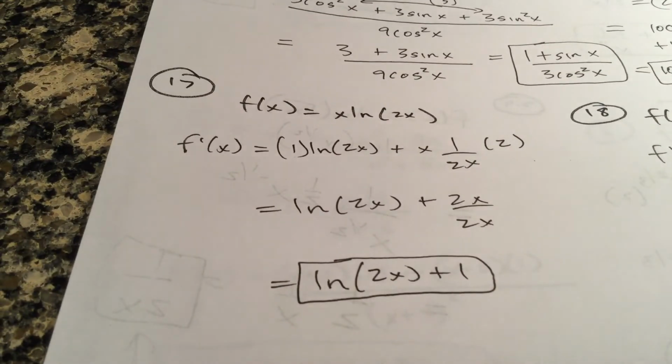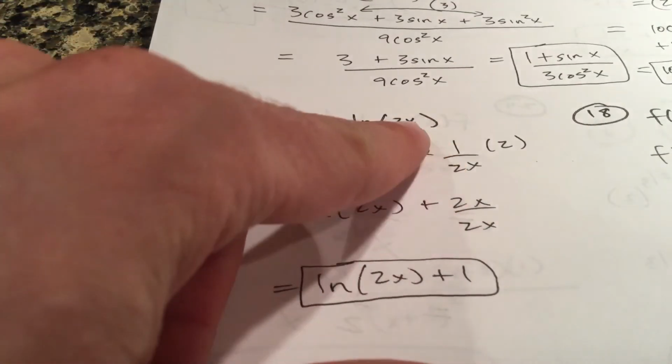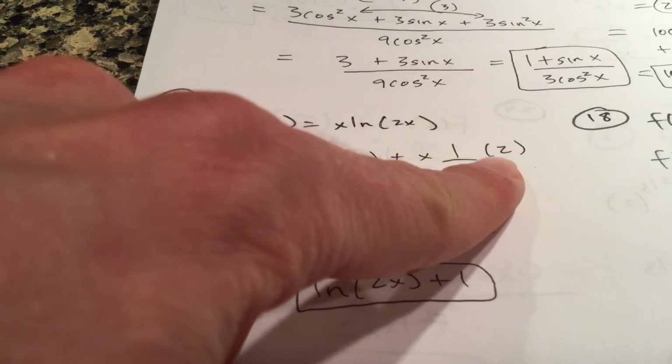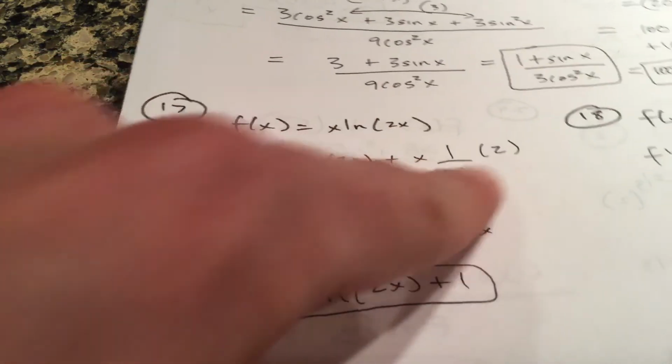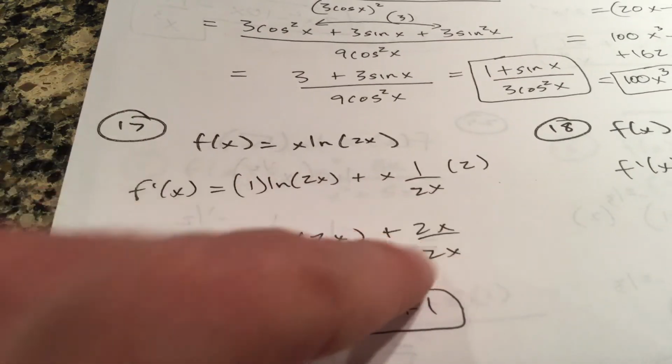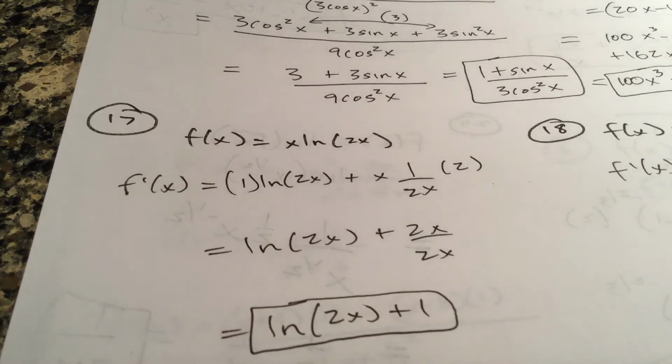Product rule. Derivative of the first times the second plus the first times the derivative of the second. When you take the derivative of natural log x, it's 1 over whatever that x is, times the derivative of that. So it's 1 over u times the derivative of u. You're going to get 2x over 2x, which is 1. So that's a pretty cool answer.